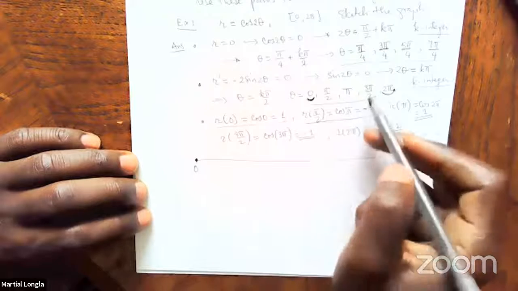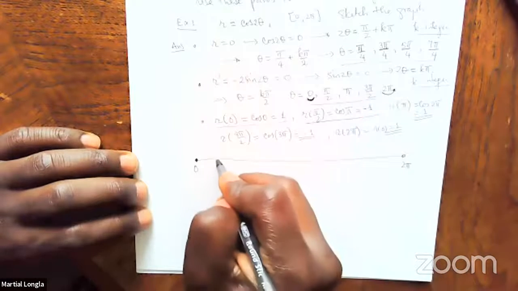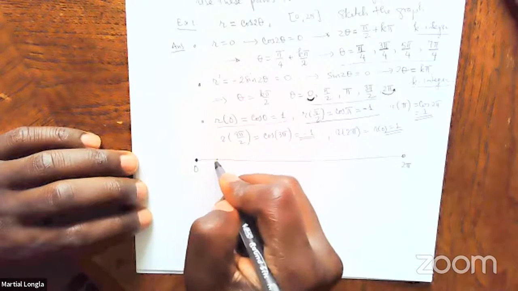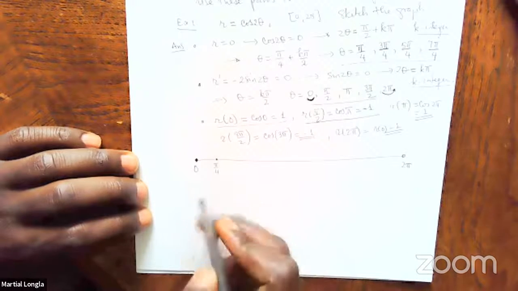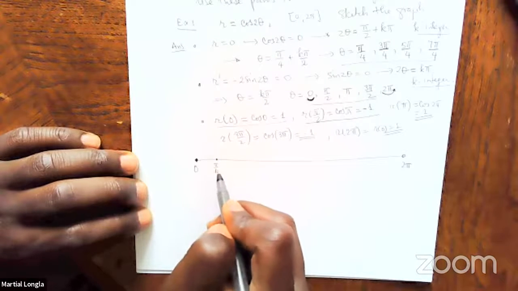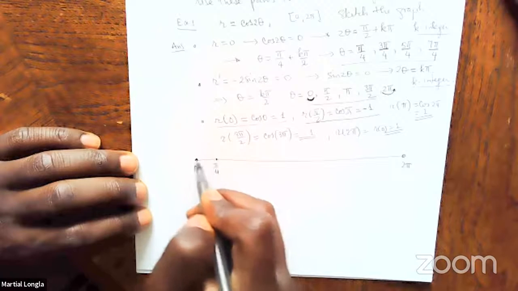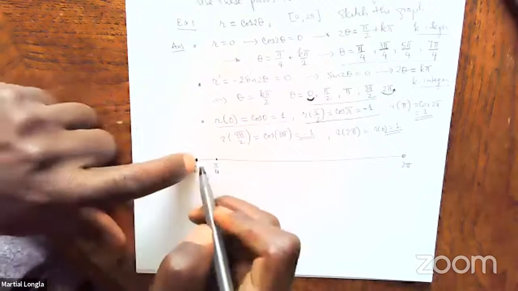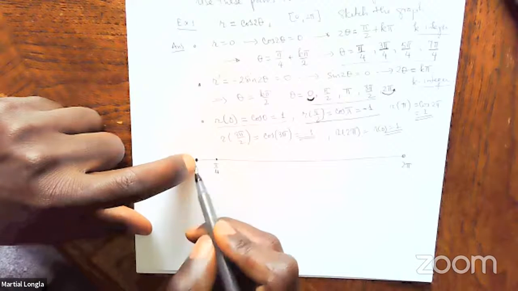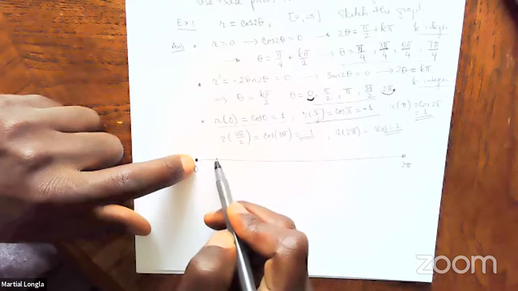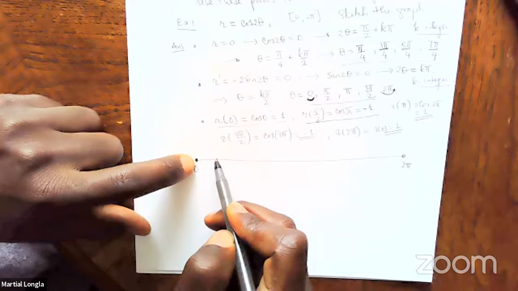And then what's the next angle? That's pi over 4, where the radius is 0. So the graph starts at 0 when the radius is at its maximum, and it gets down to 0 when the angle is pi over 4.